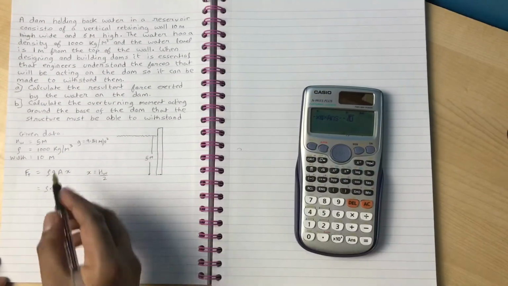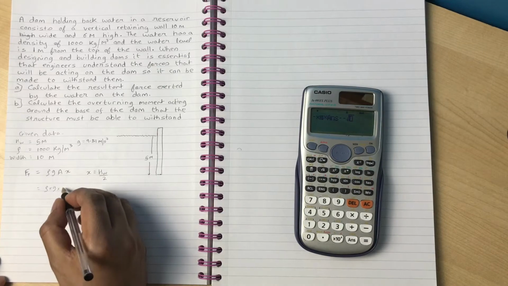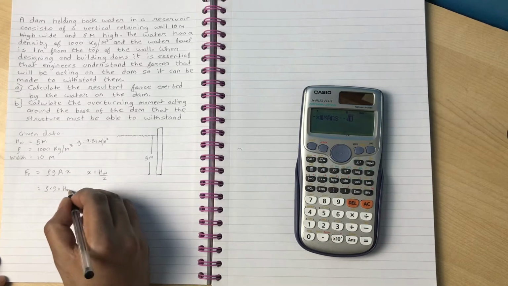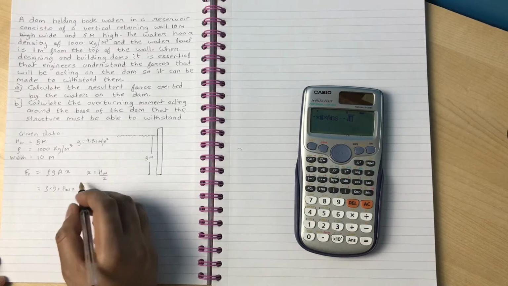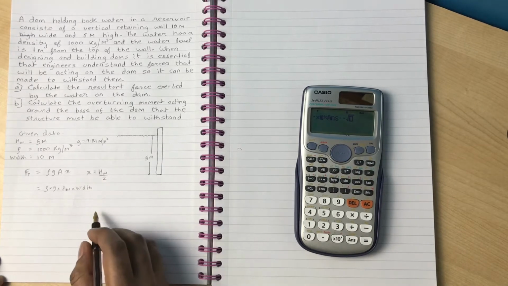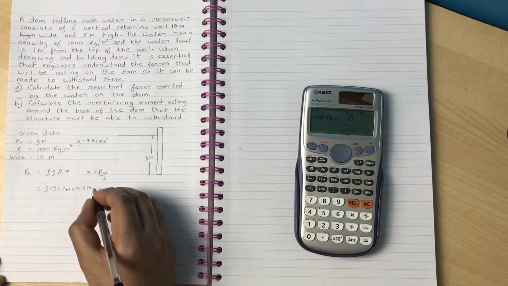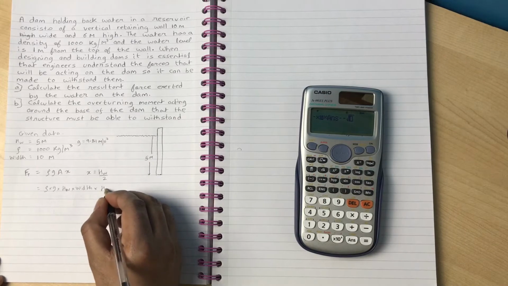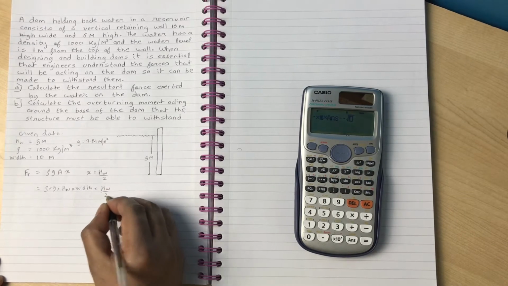So area is equal to the height of water times the width of the dam. So rho g A times x, where x is the height of the water over 2.